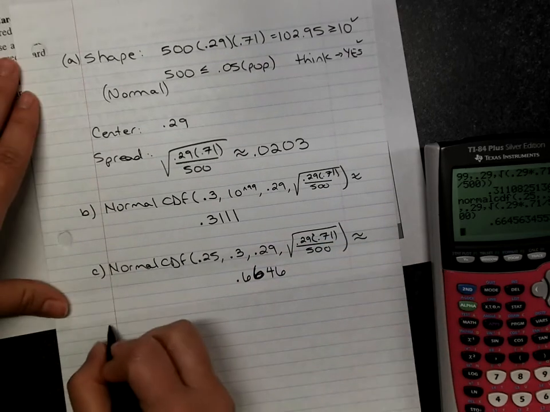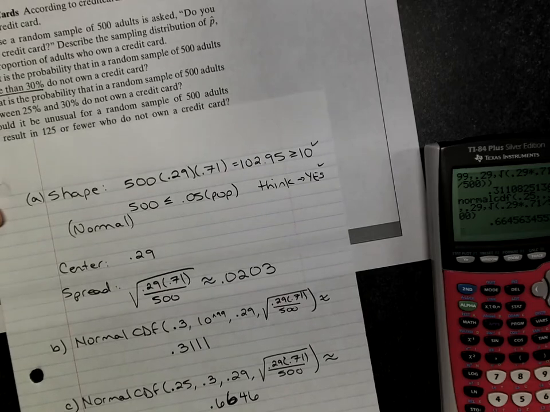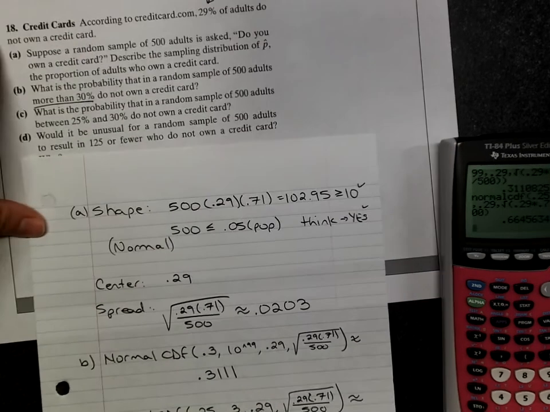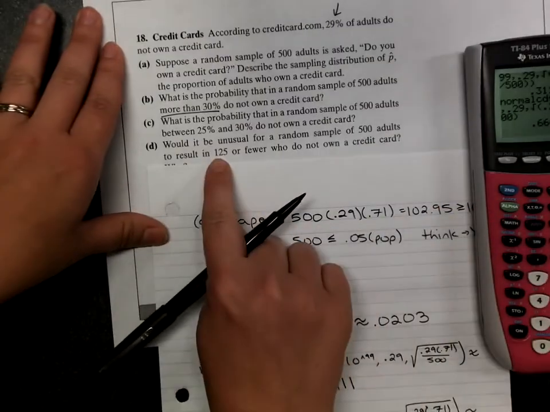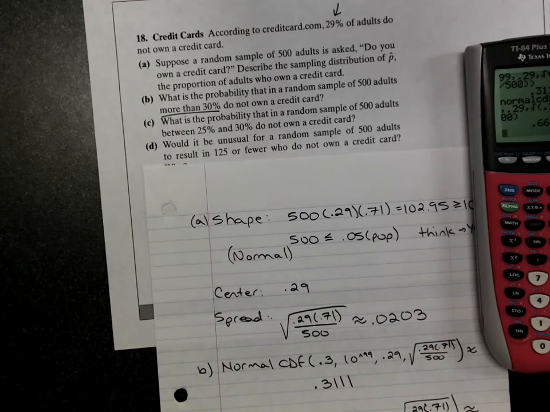There we go. And finally, part D, would it be unusual for a random sample of 500 adults to result in 125 or fewer who do not own a credit card? In this situation, they don't give us the percentage, we have to calculate it ourselves. So P hat would be 125 over 500, which is 0.25.